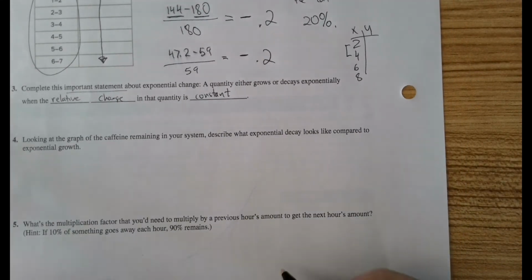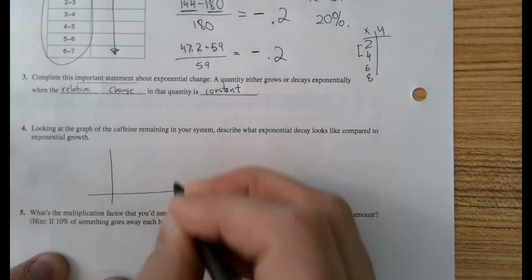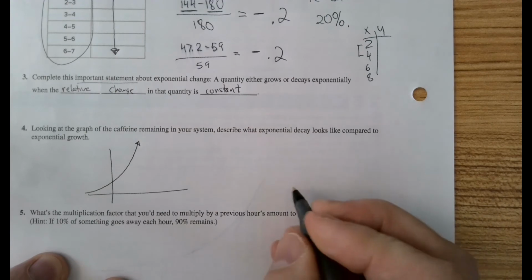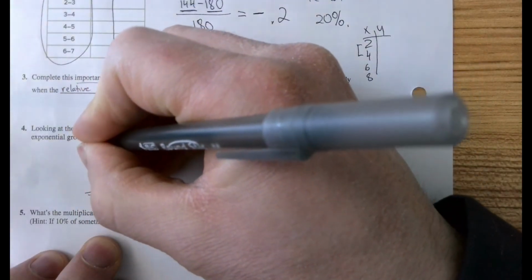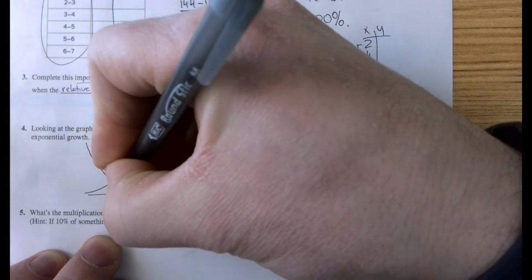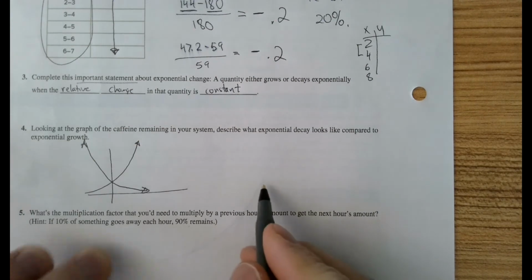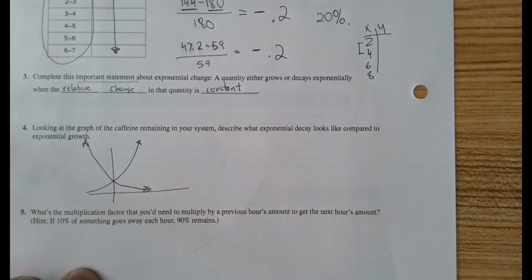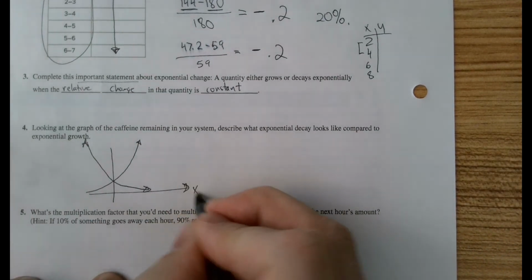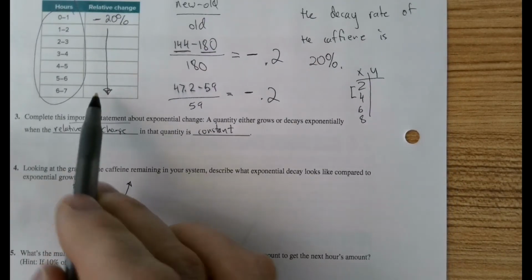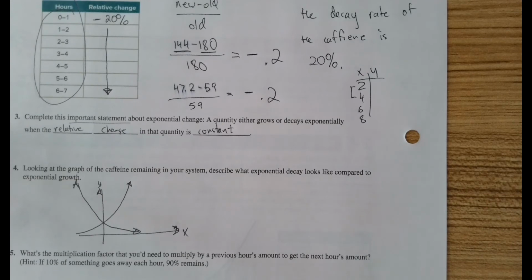Okay, so how are we comparing this to exponential growth? Well, recall growth looked like this. So as x got really large, the y values increased, whereas decay, if we have the same decay rate as the growth rate, would look like this. So as we get really large values, we're getting really close to 0. Mathematically speaking, the exponential decay graph will never hit 0, which suggests that the caffeine never leaves your system. That's not true. Your body obviously can get it out completely.